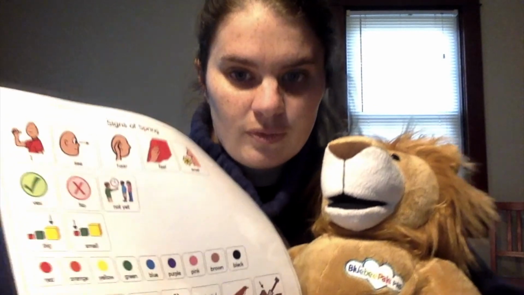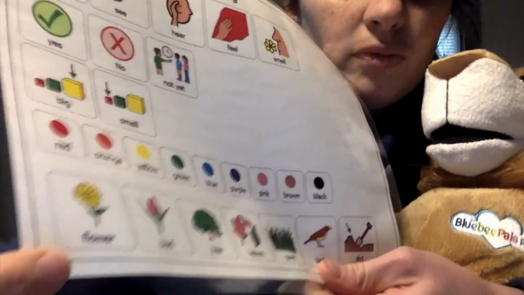The second thing I'm going to do is prompt Lion using the topic board if he doesn't know the answer. So for example, Lion, what is that? So I pointed to the word flower.